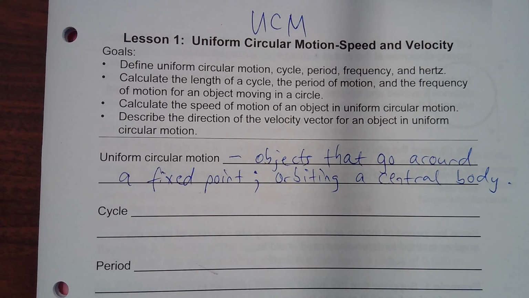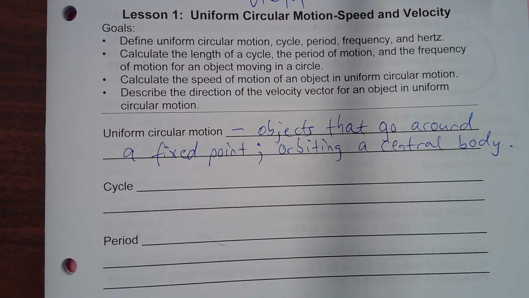How long does it take the moon to travel around the Earth? About 27 days. Yeah, 1 month. And then how long does it take for the Milky Way?